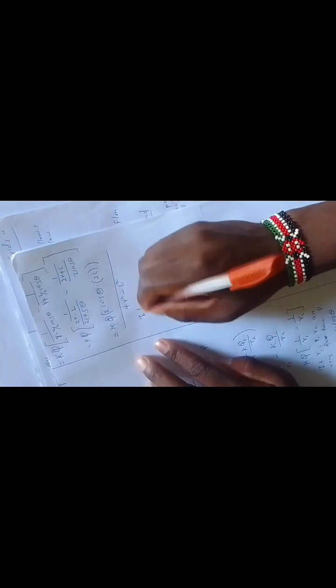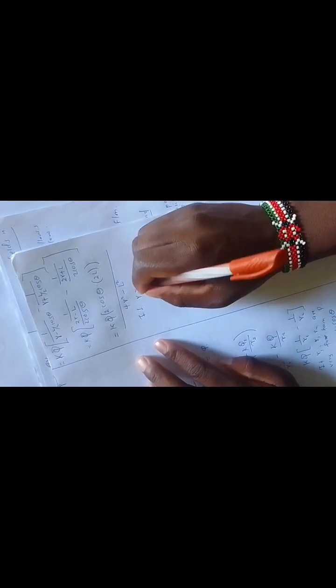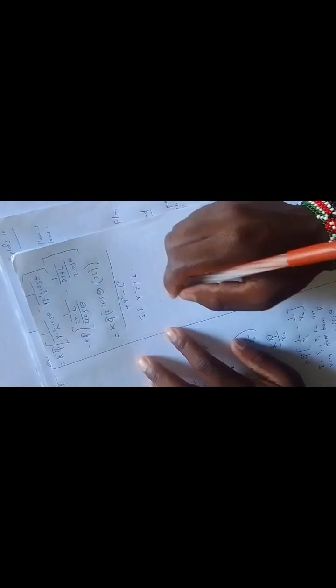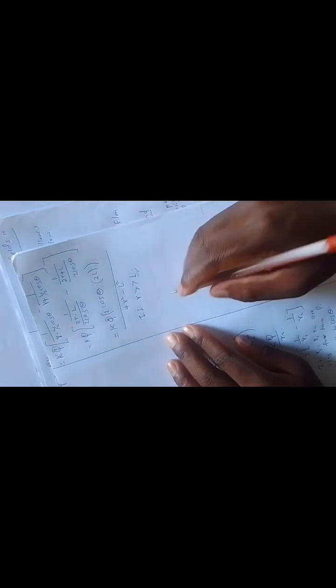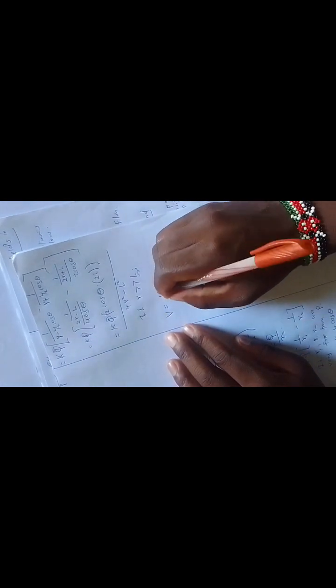Now if R is much greater than L, this will be negligible, and therefore the potential will be equal to KQ times 2 cos theta over 2L times 2L over 4R squared.